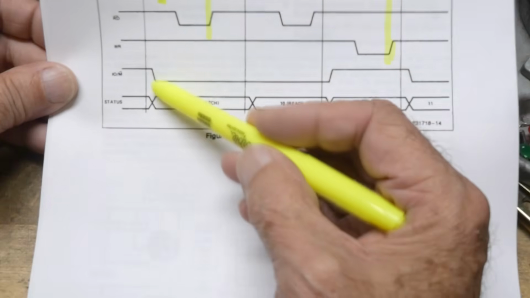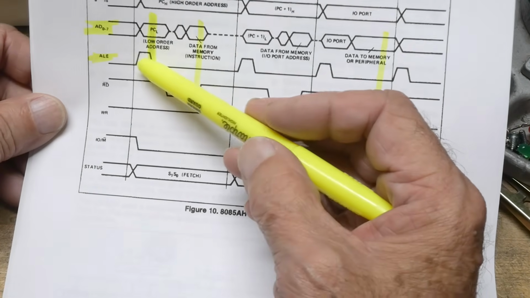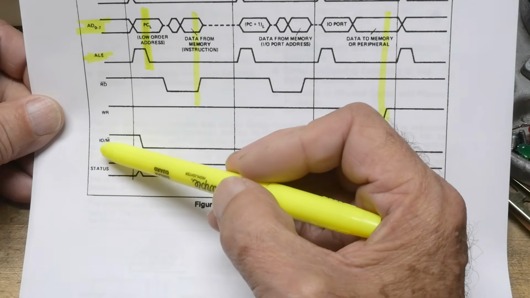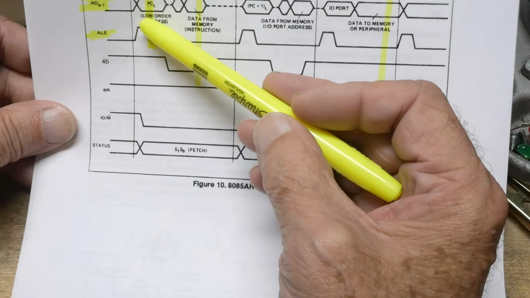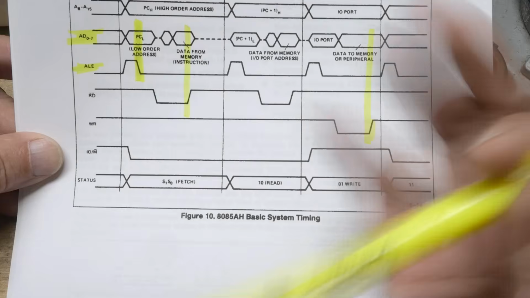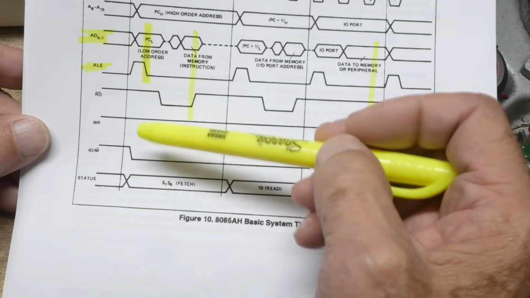So S0, S1 is guaranteed to be valid on the falling edge of ALE. Also, the IO/not memory is also guaranteed to be valid on the falling edge of ALE. Most of the time, that ALE will not be used with a read or a write or an I/O.